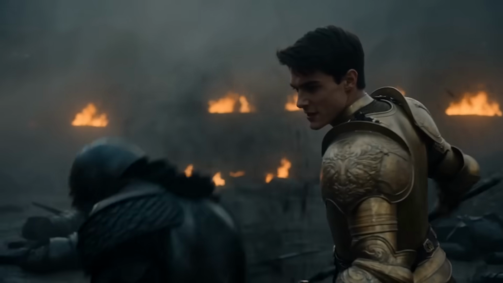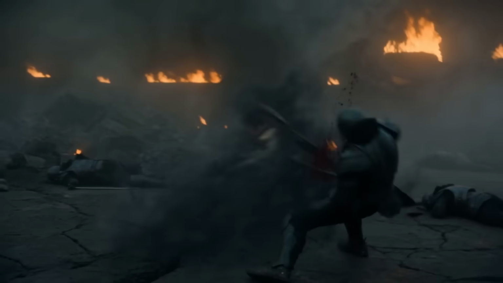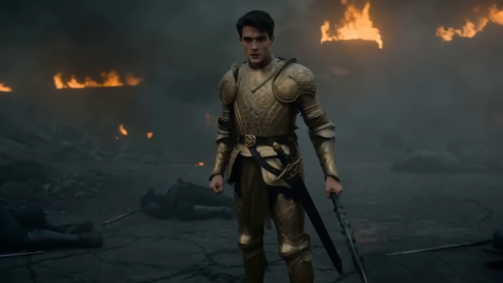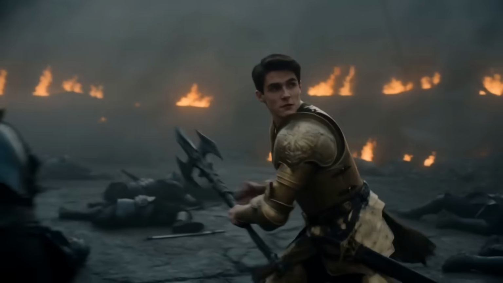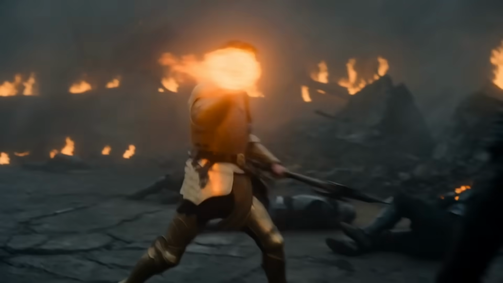And just look at the VFX it generated. No one would have imagined this was possible just by writing a simple prompt, but now it is. And the face consistency, that's on a whole different level. It literally transformed me into a warrior, just like that.